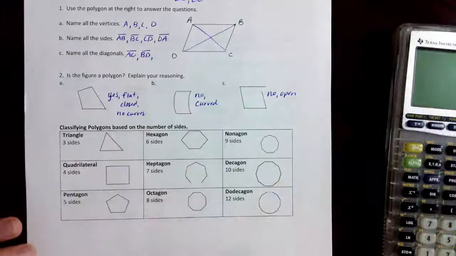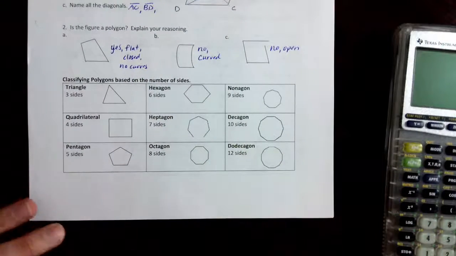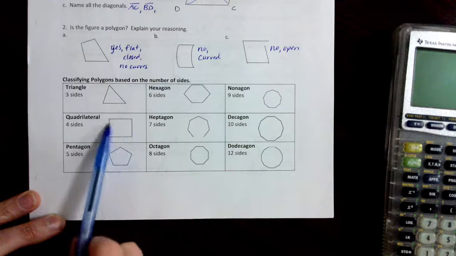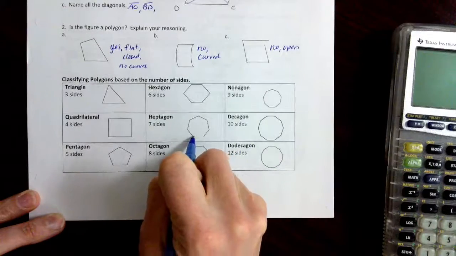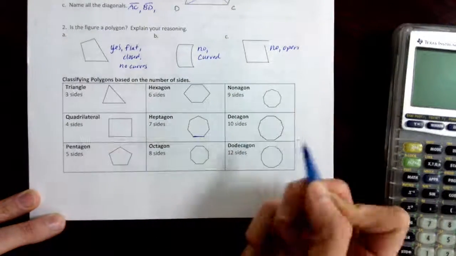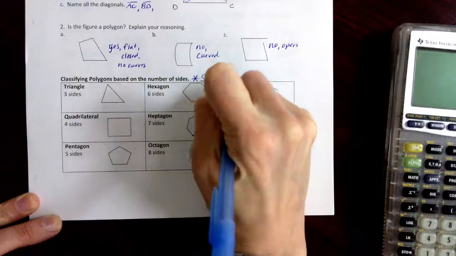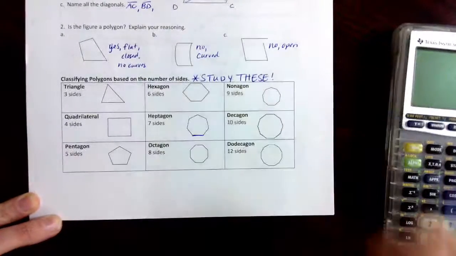On the bottom of the page, there's a list of polygons by the number of sides. So 3 sides is a triangle, and there's a diagram. 4 sides is a quadrilateral. There's a diagram. 5 sides is a pentagon, and so on. You will want to study these. You want to know the names of the polygons for this unit. Okay.